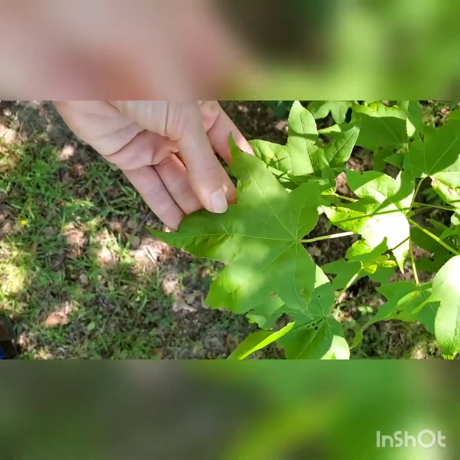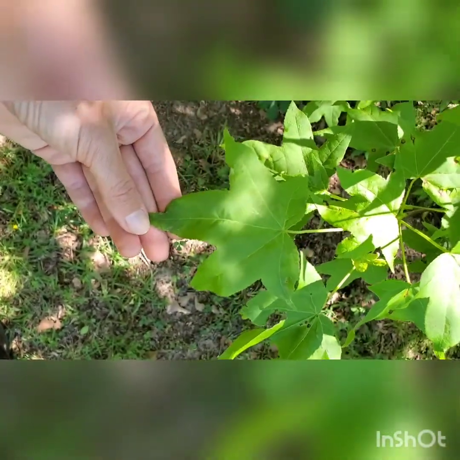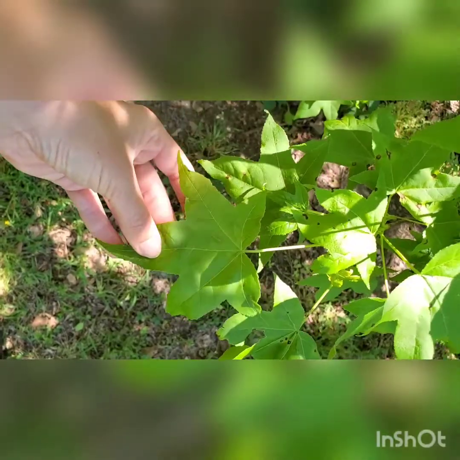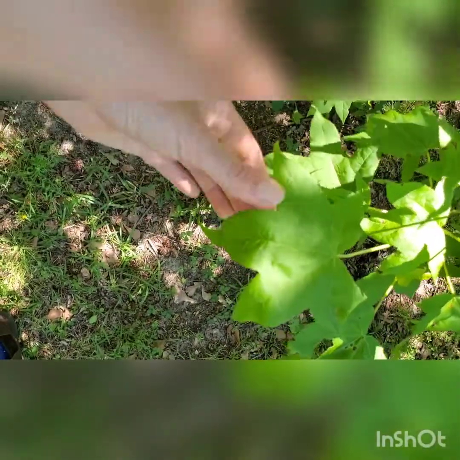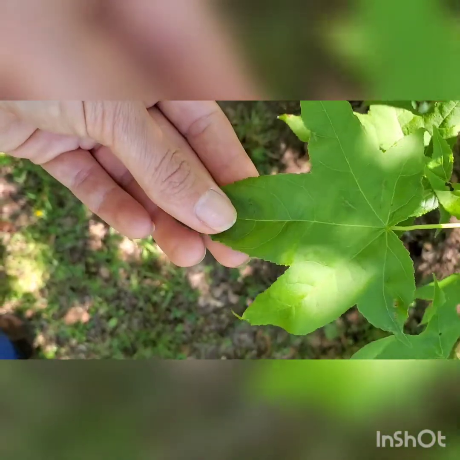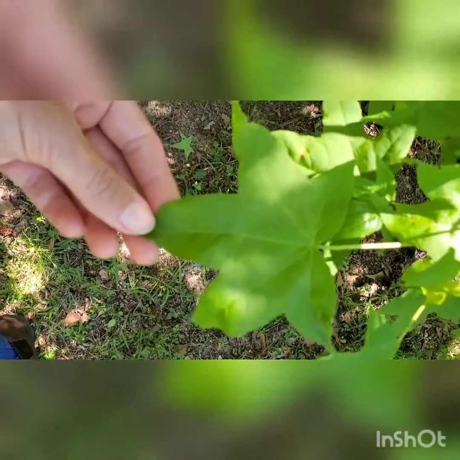This leaf grows on a tree and it looks kind of similar to the first leaf we looked at. It is a simple leaf. Everything's all connected here. It has 5 points, kind of like a star. I notice that the edges are a little bit serrated, and I see those veins going out into those 5 points.